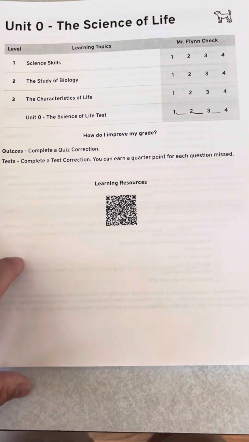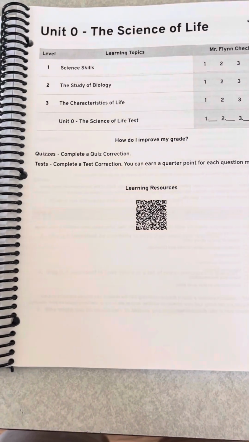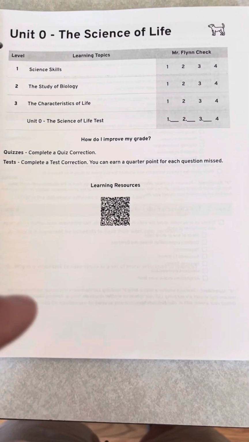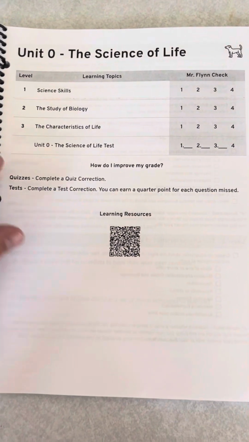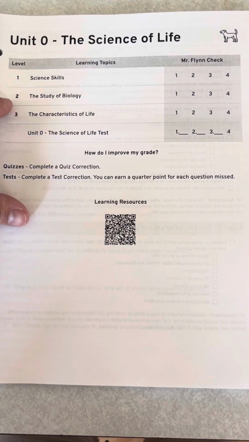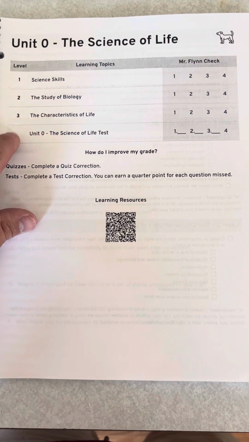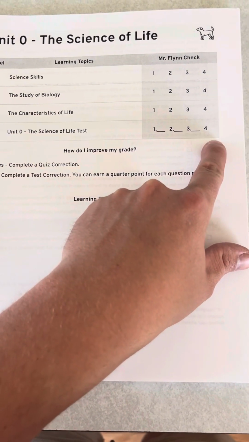This is where students are going to live, not really in these front pages. That's what we look at at the beginning of the year, but the rest of it is in these sections. Okay, so this is Unit 0. The first level is science skills, and then the study of biology and characteristics of life, and then they have a test. All of their tests are going to be out of 4, and they're automatically graded.